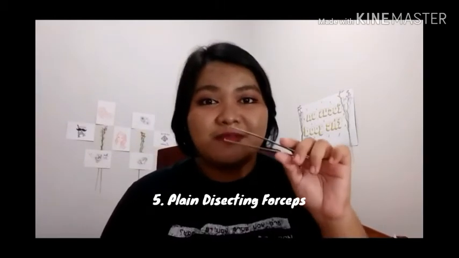The scissors are designed for use by medical professionals in their facilities for cutting materials such as suture, skin tissues, bandage, clothing, and any other materials that need immediate access. Fifth is plain dissecting forceps. They are more commonly used as an extension to the user's grip in holding tissues, sutures, and needles.